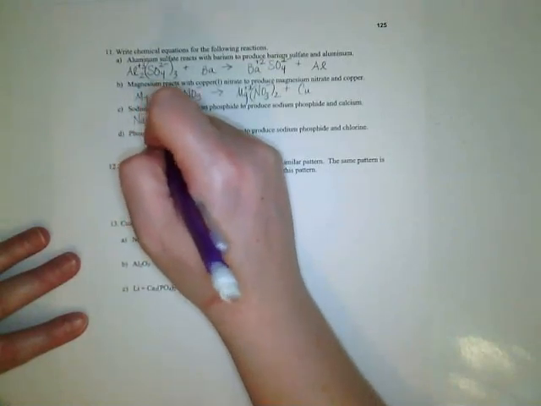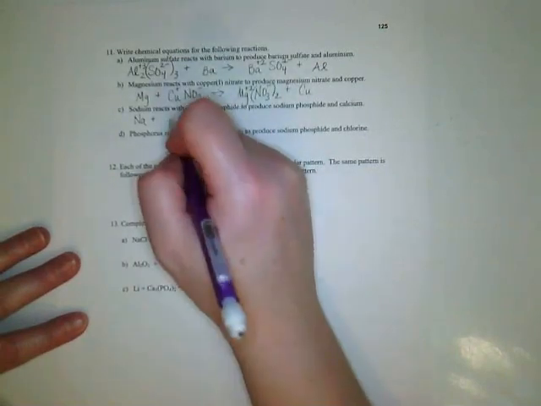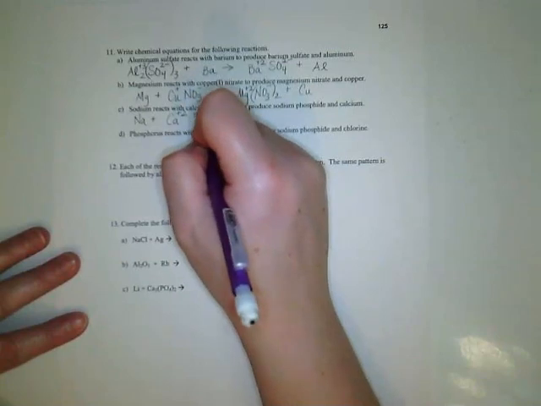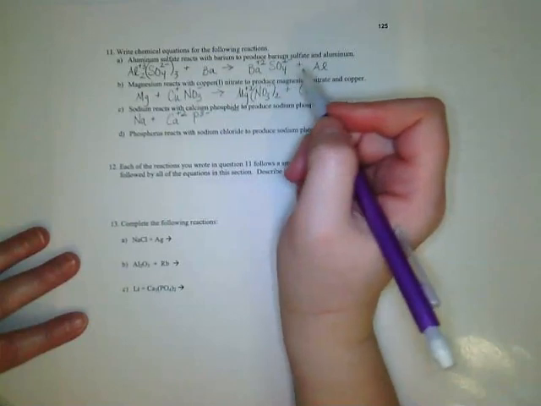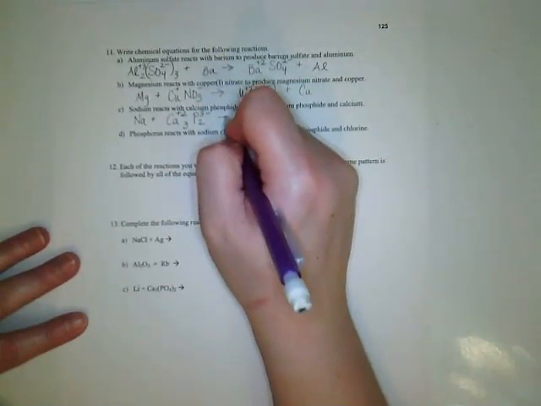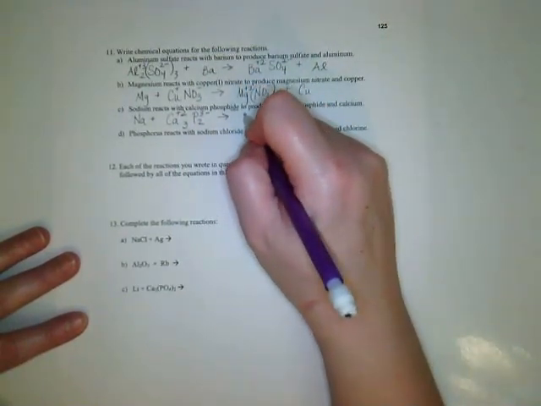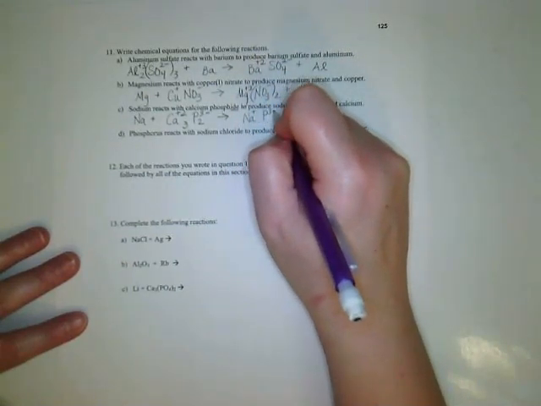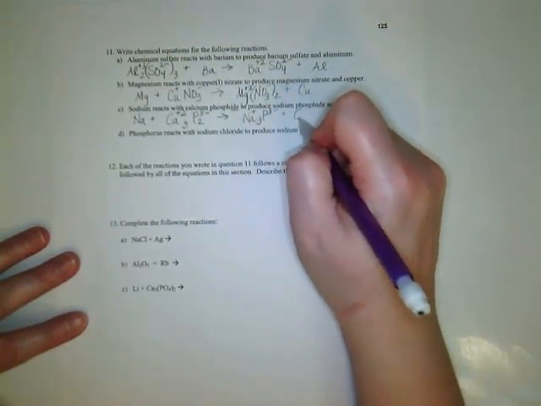Sodium, Na, reacts with, plus, calcium phosphide, ionic compound. Calcium symbol and charge, and phosphide is a single atom, the IDE ending, with a charge of -3. So this is Ca3P2. To produce is my arrow. Sodium phosphide. Again, ionic compound. Sodium is Na, charge of +1. Phosphide is P with a charge of -3, so this is Na3P. And is my plus, calcium is Ca.